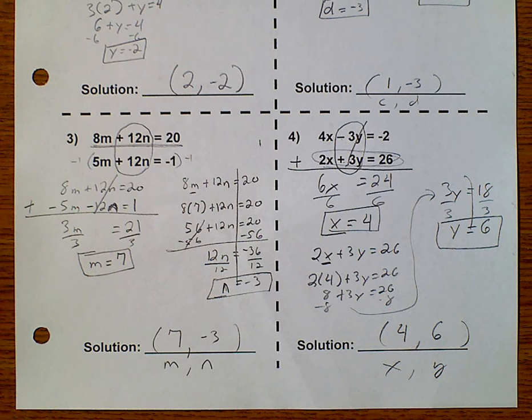Systems of equations, they just take some time. They are time-consuming problems. But it really just boils down to basic algebra. You're going to solve for one variable, solve for the next variable. Doesn't matter if you're using elimination or substitution. But today's assignment is going to focus on elimination.